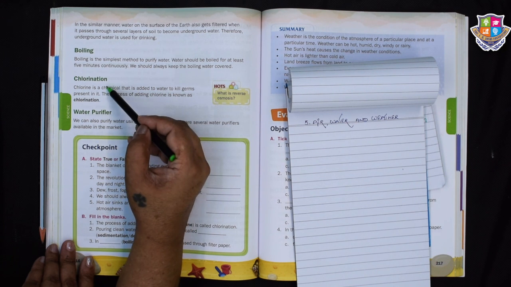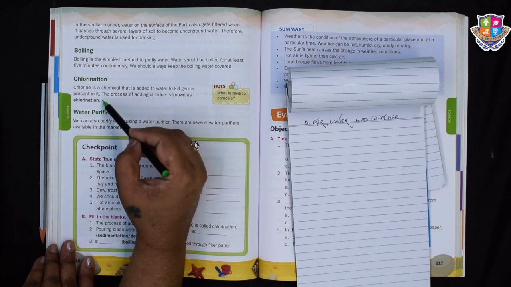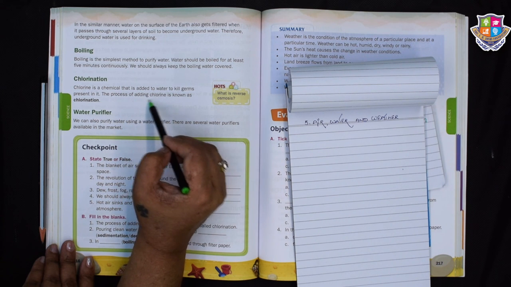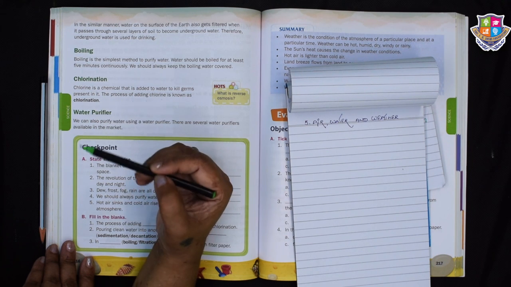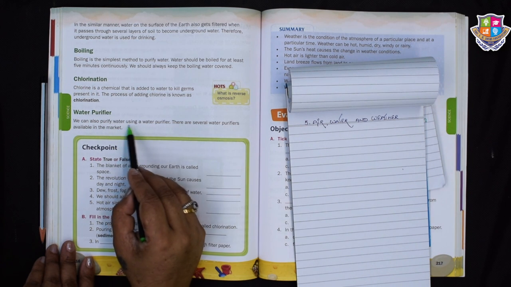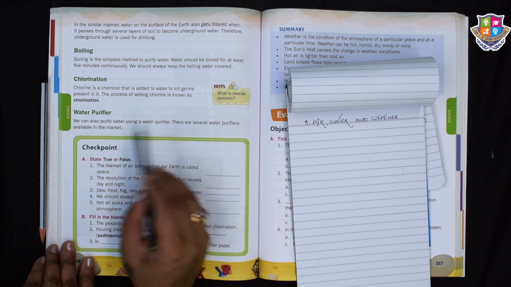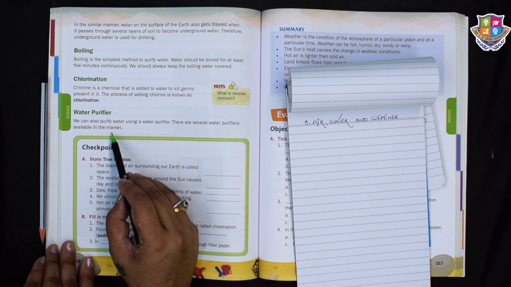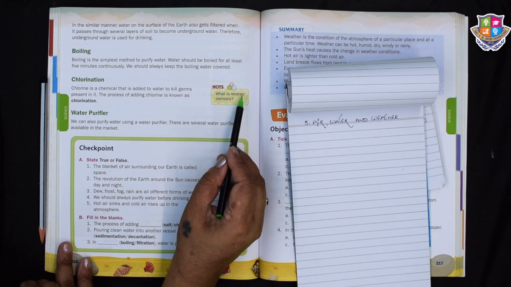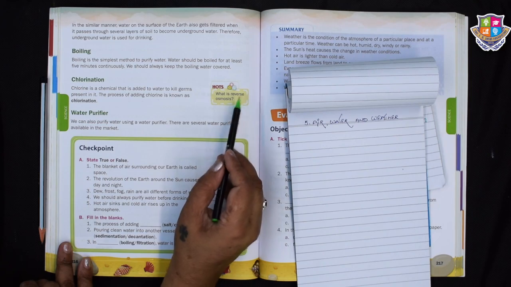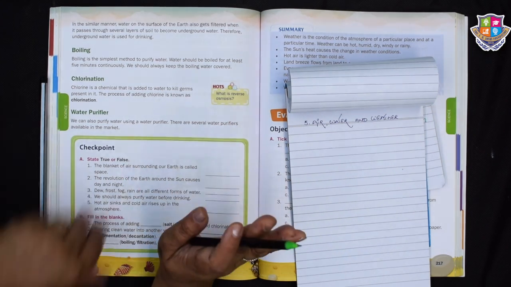Now we move further to chlorination. Chlorine is a chemical that is added to water to kill germs present in it. The process of adding chlorine is known as chlorination. We move further to water purifier. We can also purify water using a water purifier. There are several water purifiers available in the market. Now, I want you to find out what is reverse osmosis. Surf the net, do thorough research on it, and find out about it.